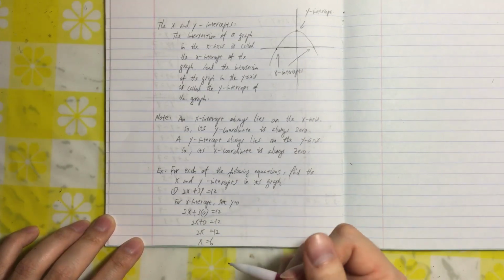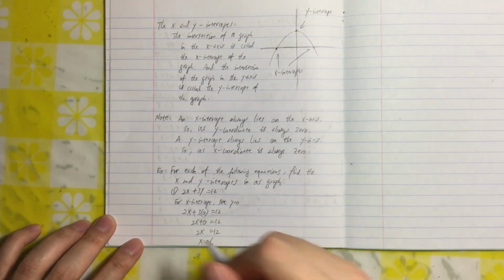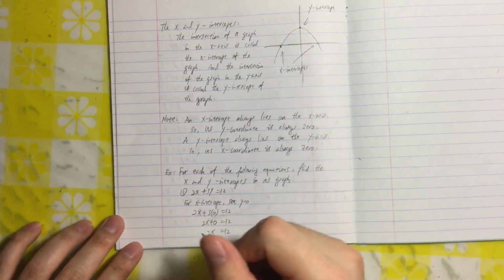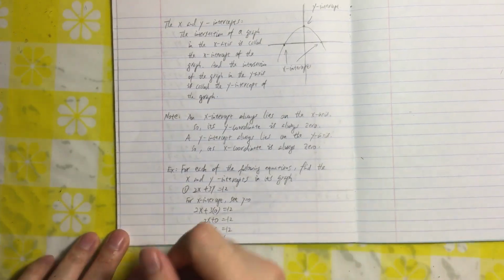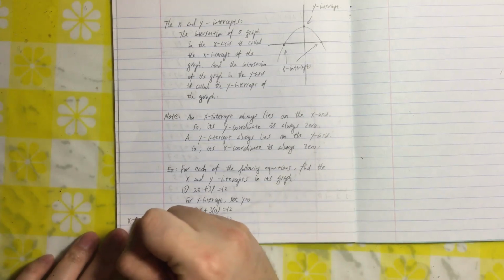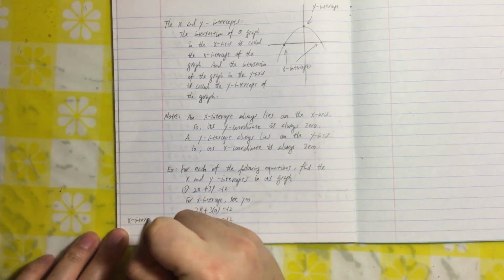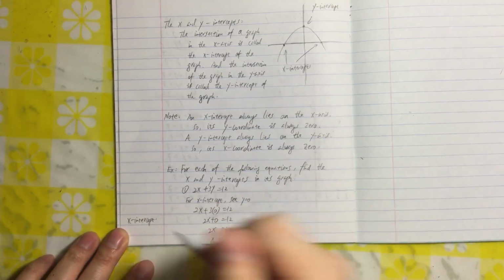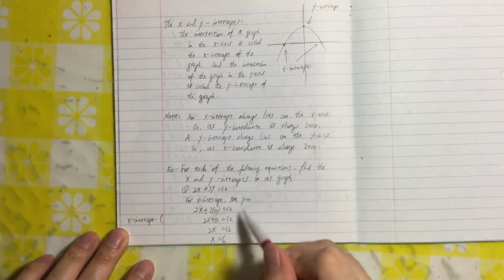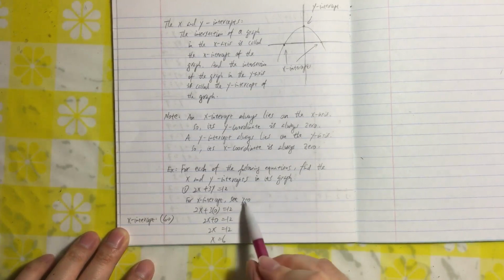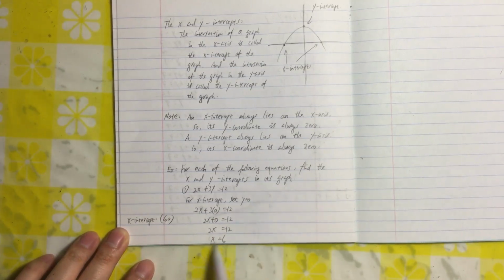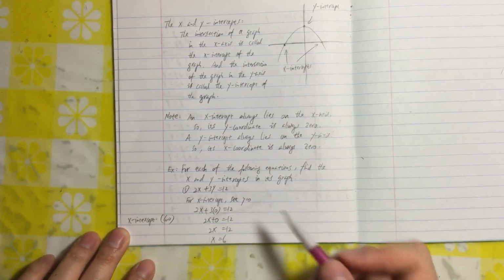So the x-intercept is 6, 0. The x-coordinate is 6, the y-coordinate is 0.